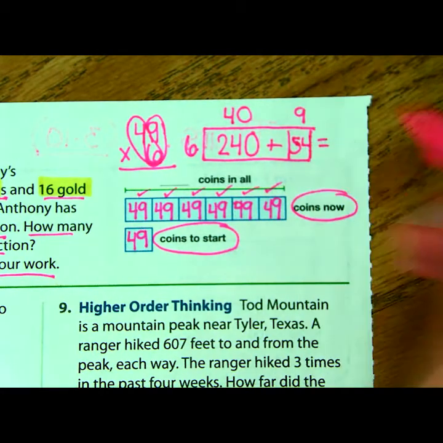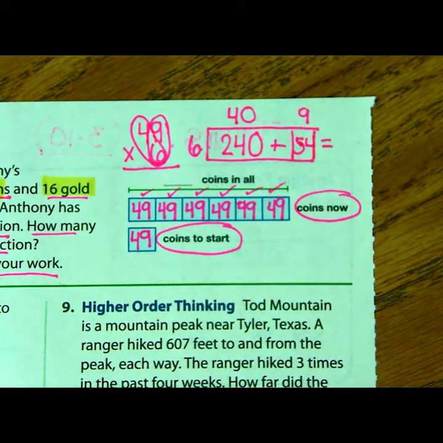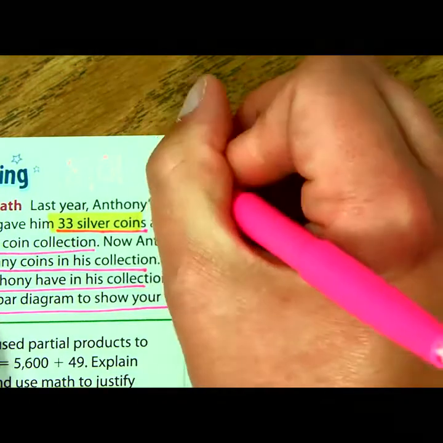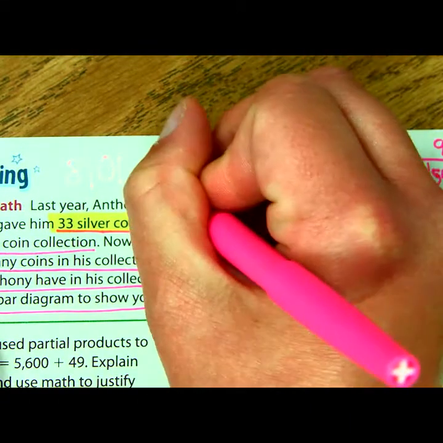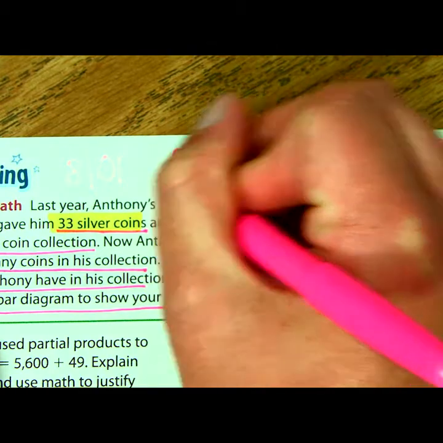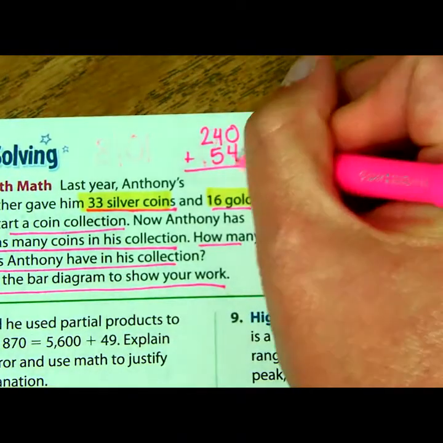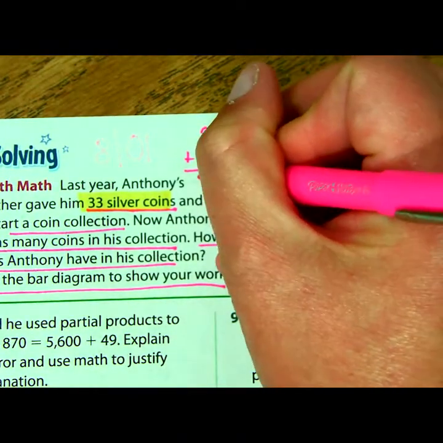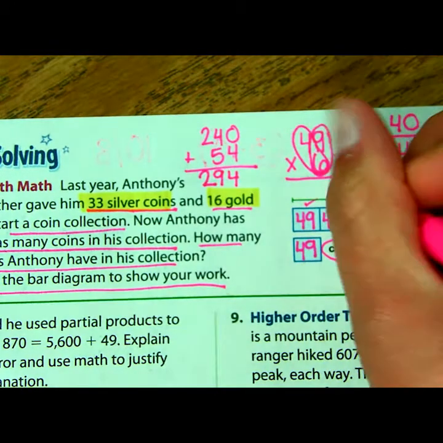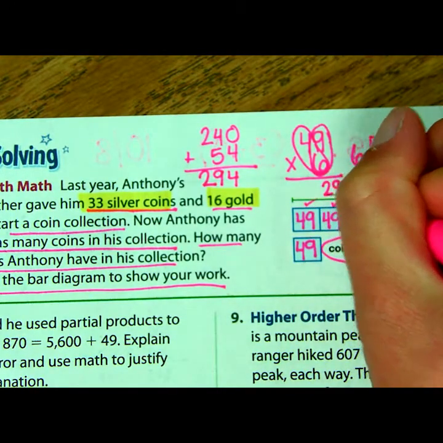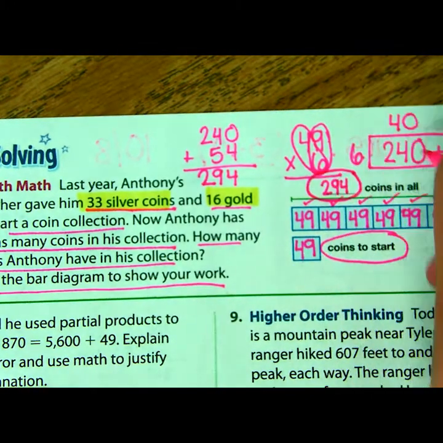When we add 240 plus 54, we should have a total of 294. He has 294, that's right here, coins in all.